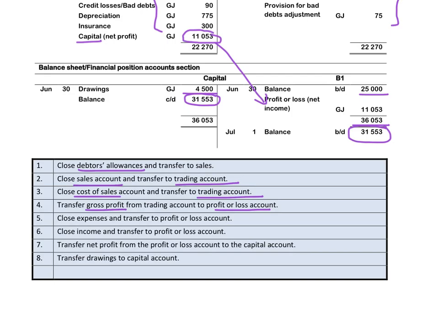Then we will transfer all our expenses to the profit and loss, and we will transfer all our income to the profit and loss. And the difference between the debit side and the credit side of the profit and loss will give me the net profit, and that net profit will be transferred to the capital account. To determine how much money the business owes the owner, or what his equity in the business is, the drawings must be taken to capital so that a balancing figure can be calculated to determine what the equity is at the end of the year.